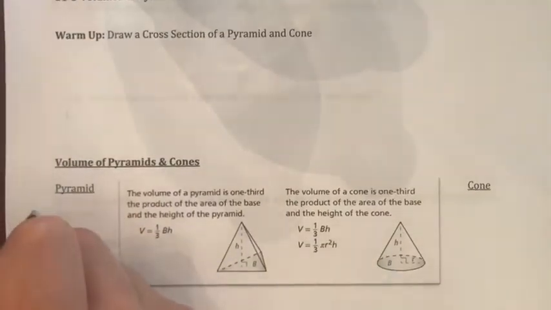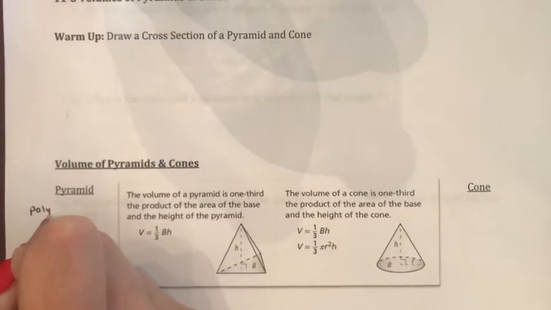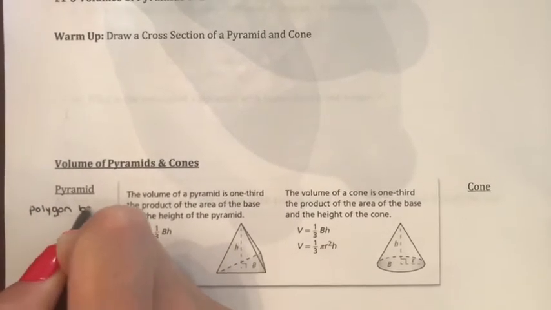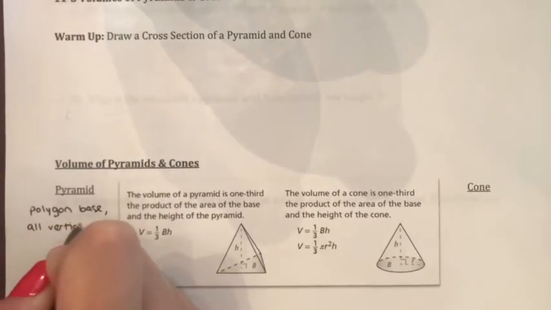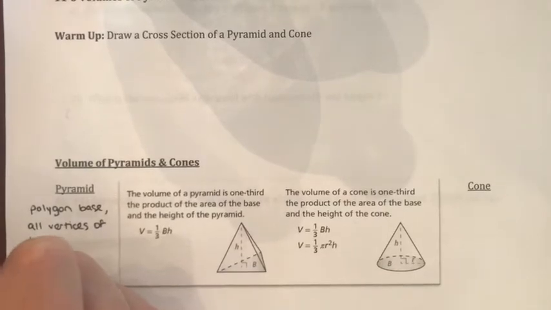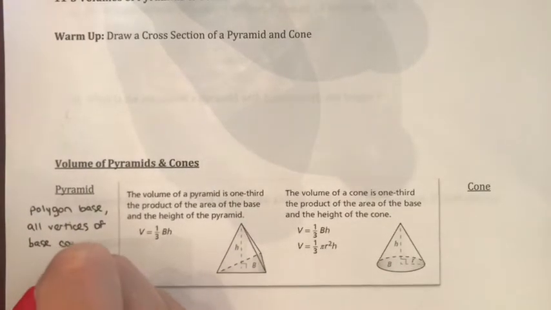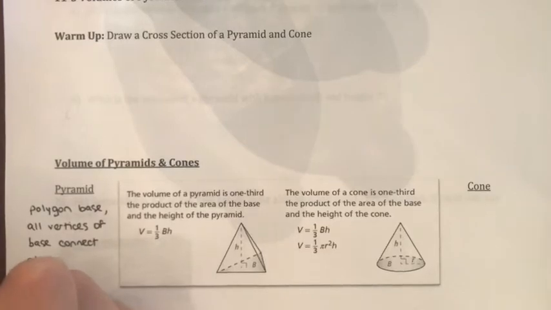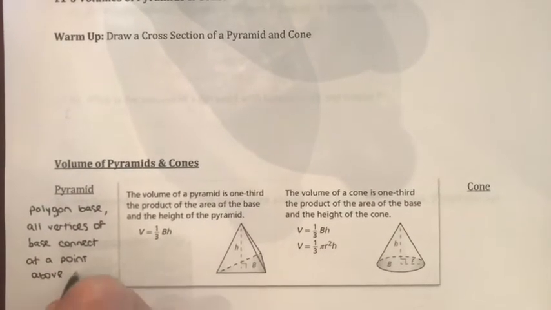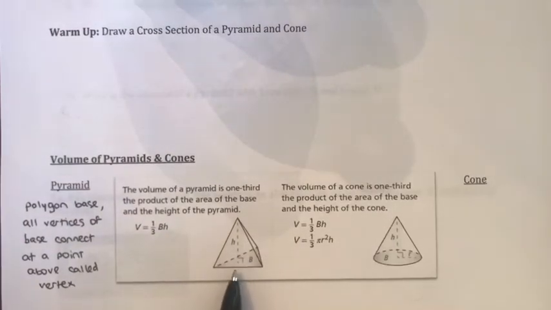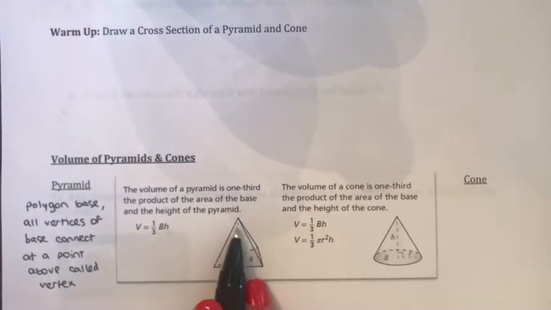A pyramid has a polygon base, all vertices of the base connect at a point above, called the vertex. If you look at this figure right here, it has a triangular base, and you'll notice all of the corners meet up at the top at what we call the vertex.